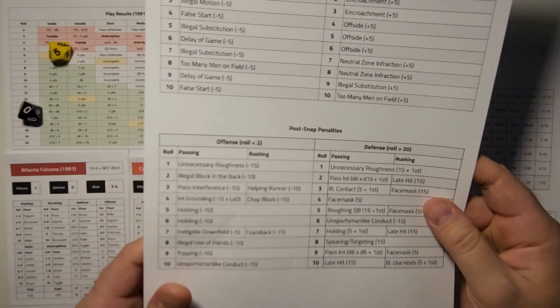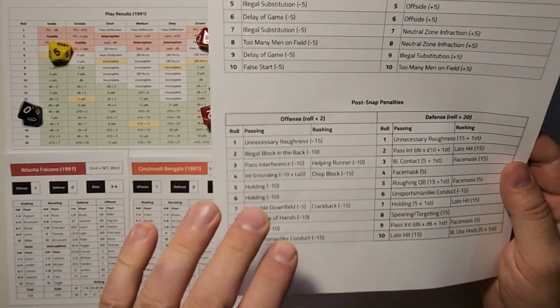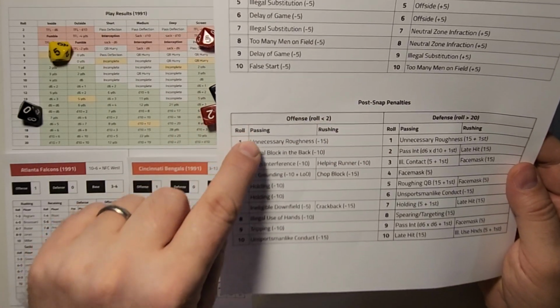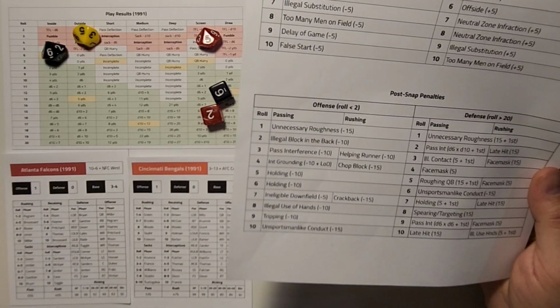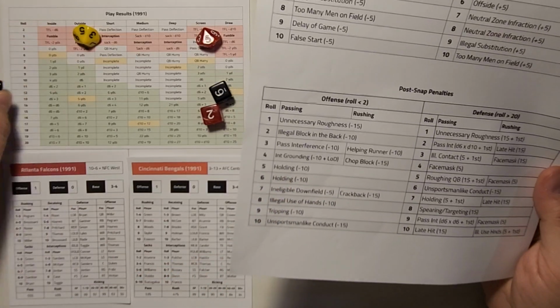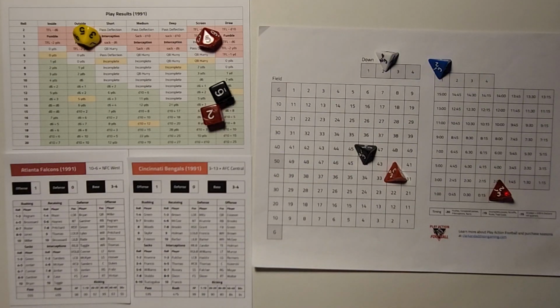So it's important to know as we go to our post-snap penalties here that it's going to be the offensive side, and we have a passing play, so we're going to roll against this left side here. And it'll be a 6. A 6 is going to be a holding during the play. So that's going to be 10 yards. The pass was incomplete, so it doesn't matter as holding is called. I don't believe you count that against the statistics on a hold, because if they were to make the catch, it wouldn't count either, right?